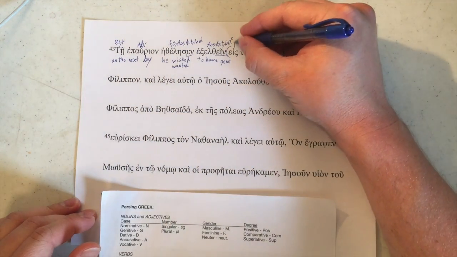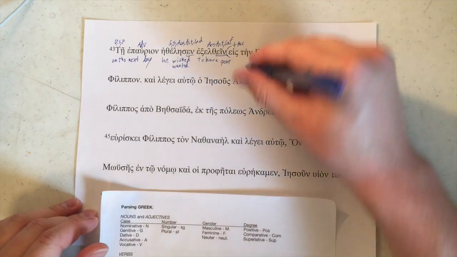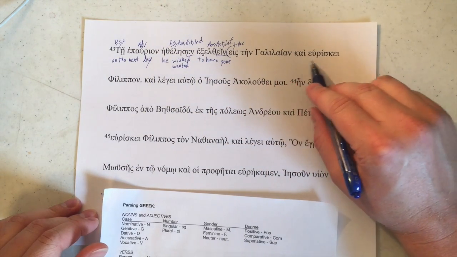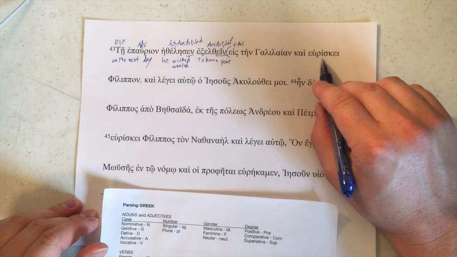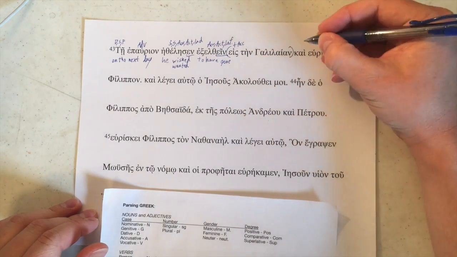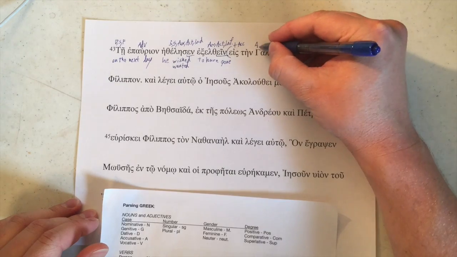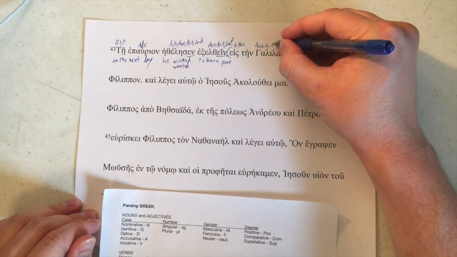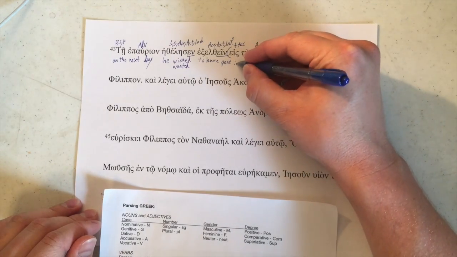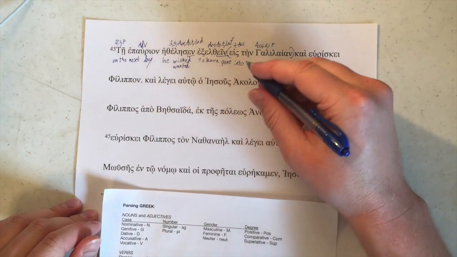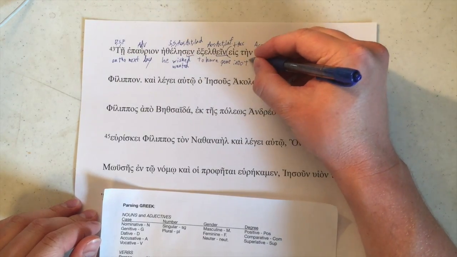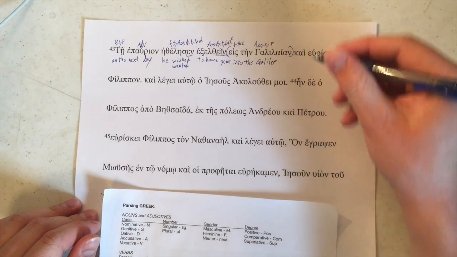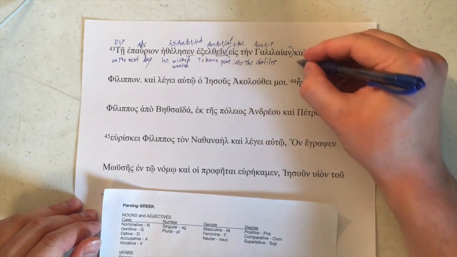Eis takes accusative in its object. We find that with tein and Galilean. Kai could be connecting another word in there, but heuriske is a verb, so our prepositional phrase ends right there. This is accusative, singular, and because of the article we know it's feminine. Into, showing location towards which, or into which, into the Galilee. I believe that's how it's spelled. Kai means and.